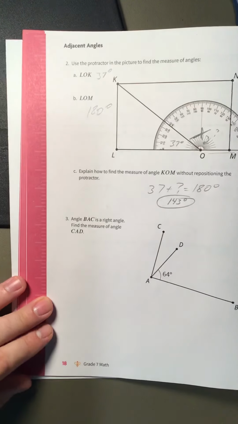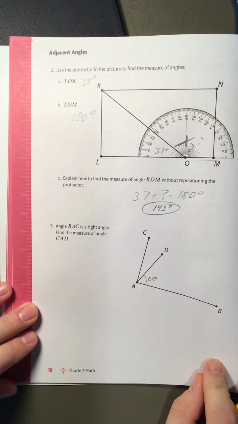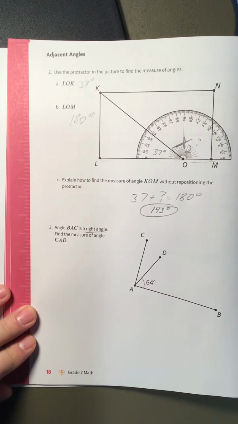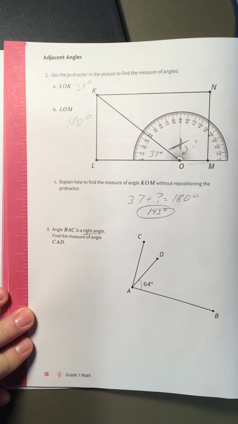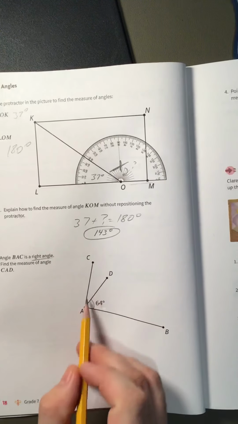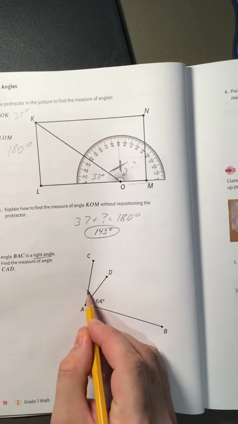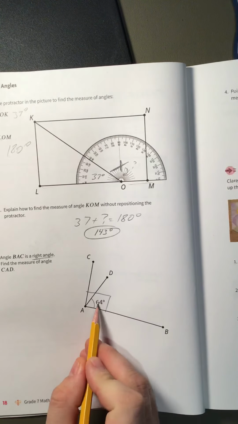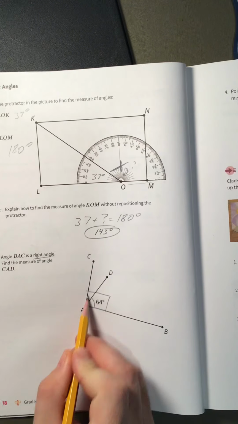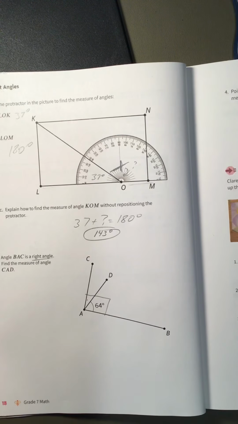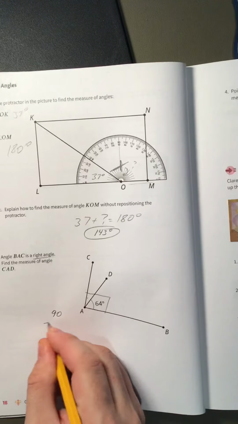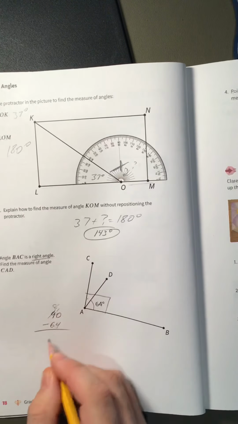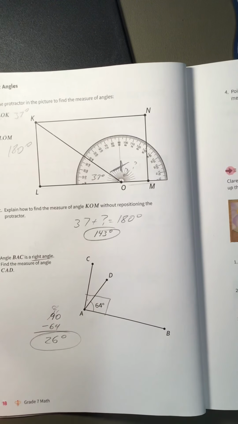Question 3. Angle BAC is a right angle. So there's the key. That means that you should know what it adds up to. Find the measure of angle CAD. So the whole thing, BAC, is 90 degrees. So that whole thing equals 90. And I know 64. So 64 plus what is 90? So 90 minus 64 is 26 degrees. That is your answer.